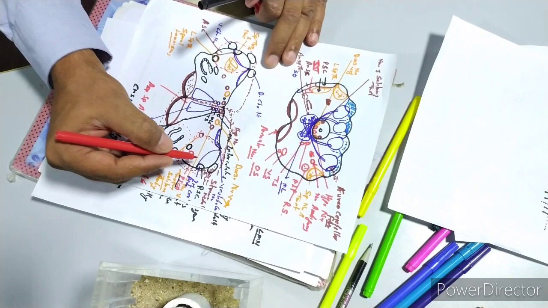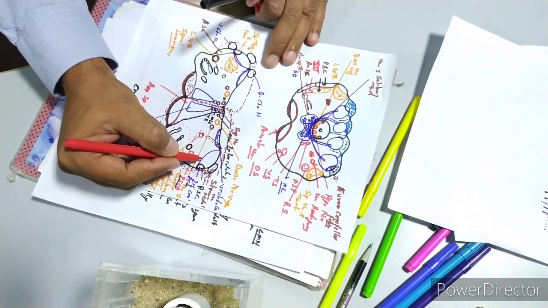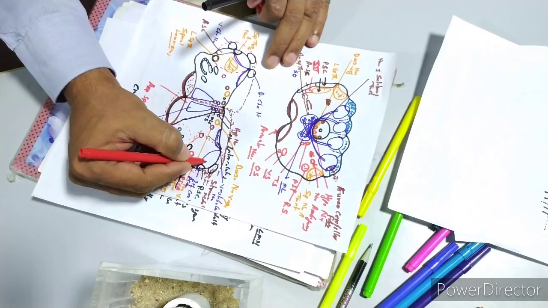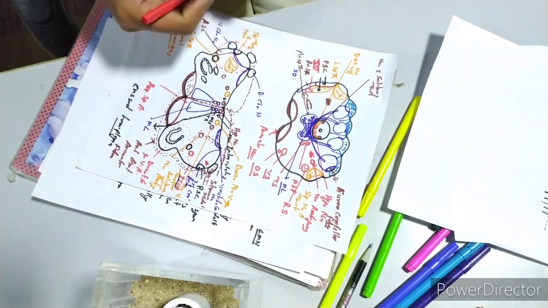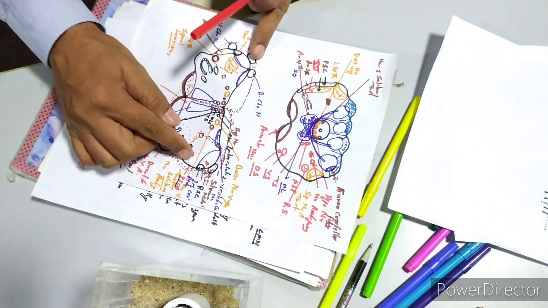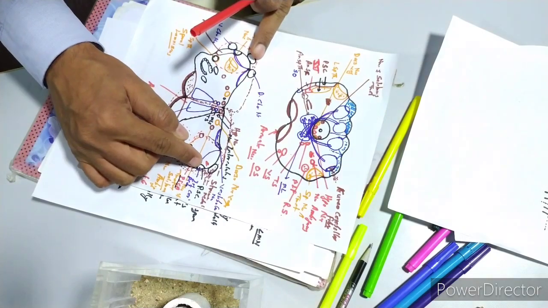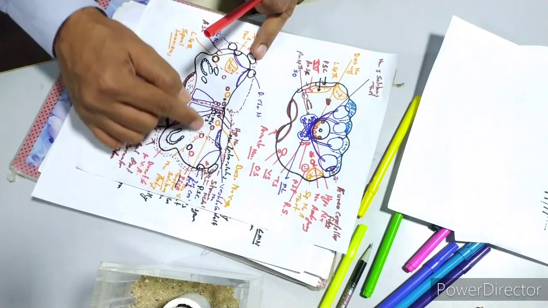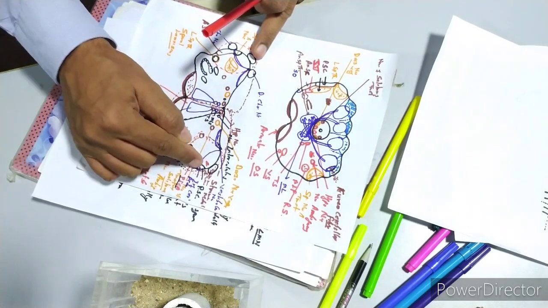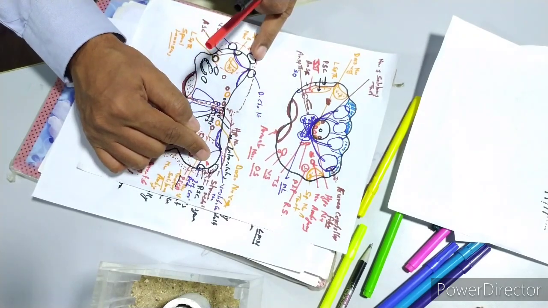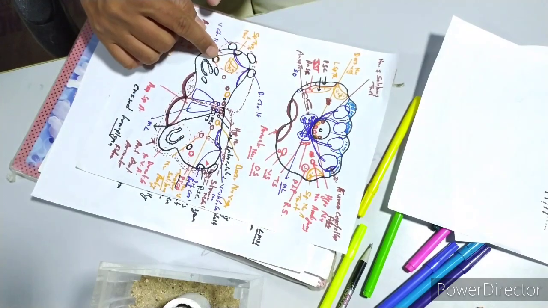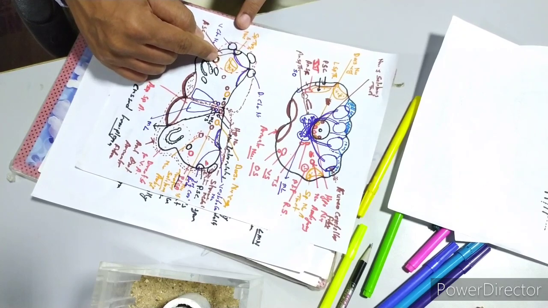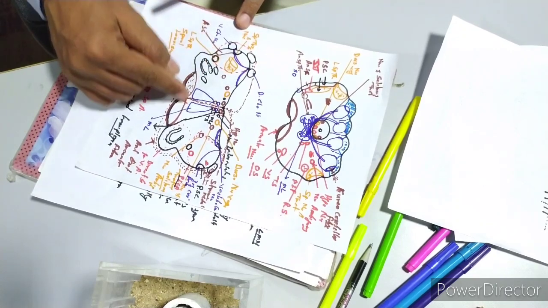So what's happened? Loss of equilibrium occurs. Loss of equilibrium and ataxia or giddiness occur here, because the fibers of unconscious proprioception from the posterior spinocerebellar tract pass here, along with the olivocerebellar fibers. So giddiness and ataxia occur. Then the lateral spinothalamic tract is damaged here. So what's happened? The pain and temperature from the opposite side is lost.